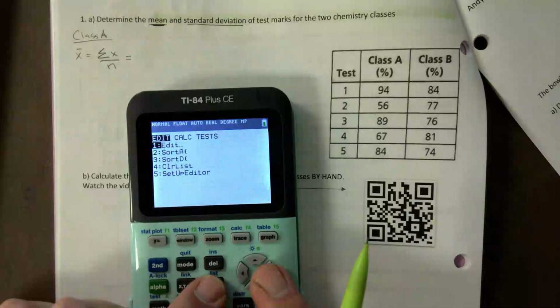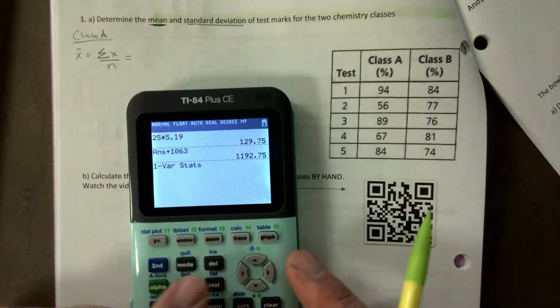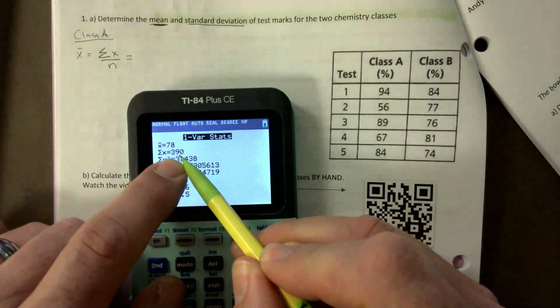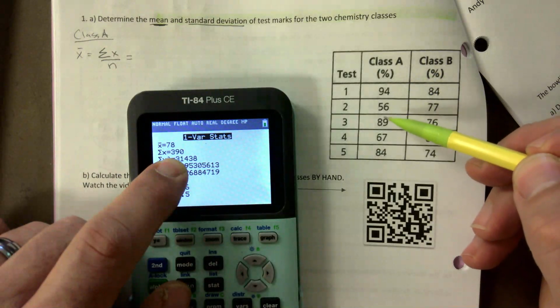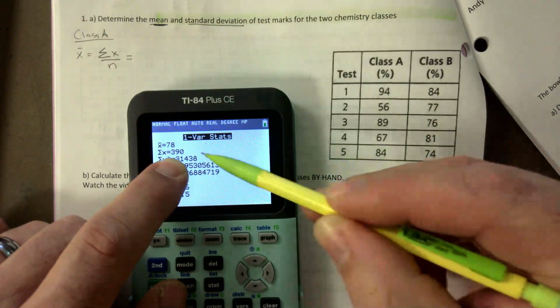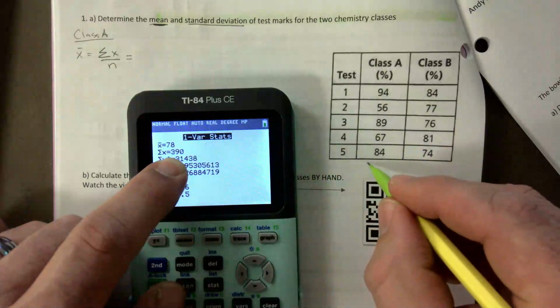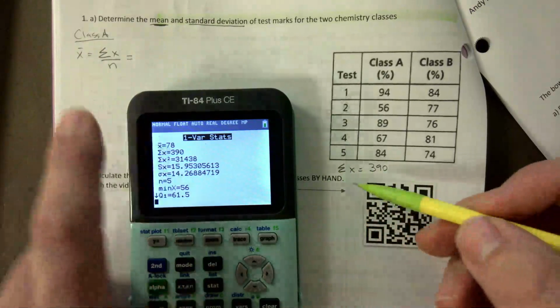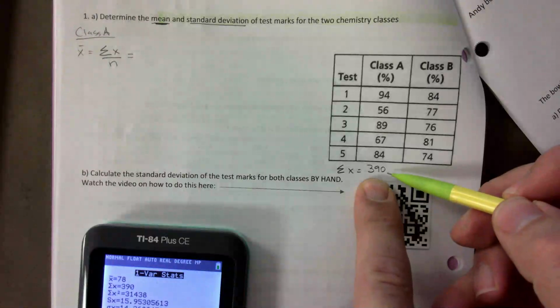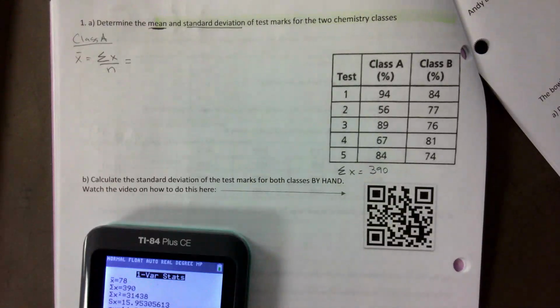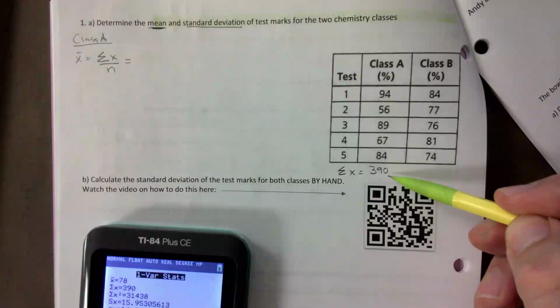If you go stat, calculate, one variable stats, and you feed it L1, this right here, the 390, is what we are talking about when we're adding up all the values here. So technically, if you add up all of this, it's 390. So that's one way to double check. So I'm just going to put down sum of the values that I've added right down here is 390. Okay, so normally if you take this in university, you would not have this calculator. You would actually just add everything up and you get 390. Okay, so that goes up here.